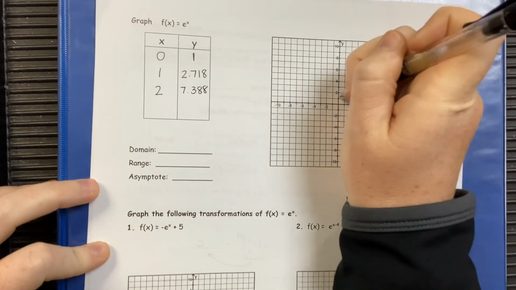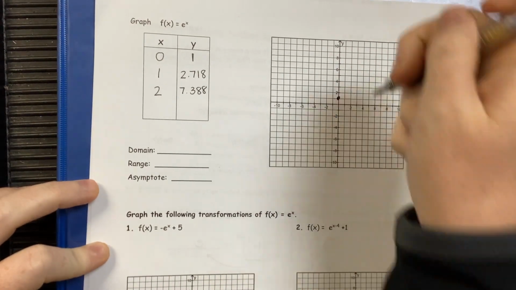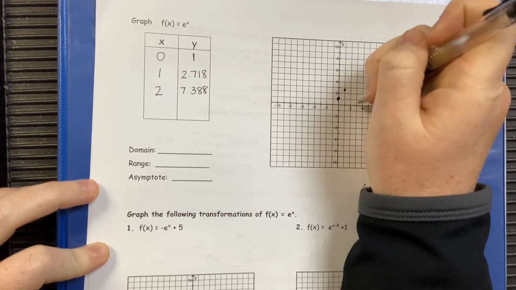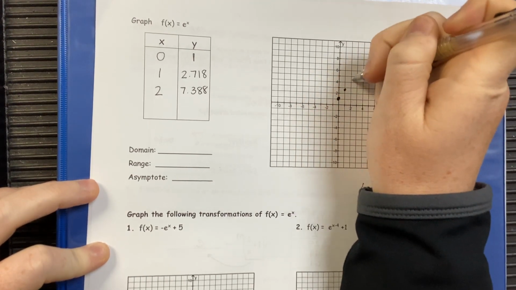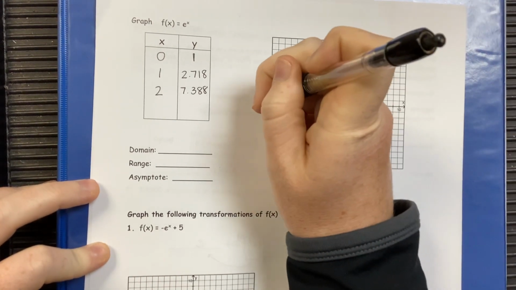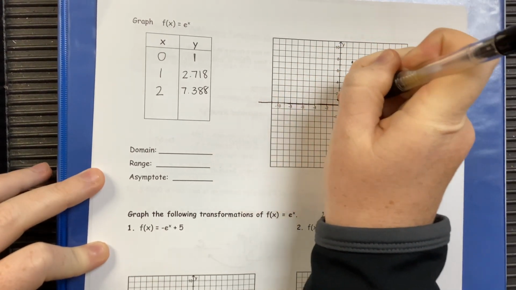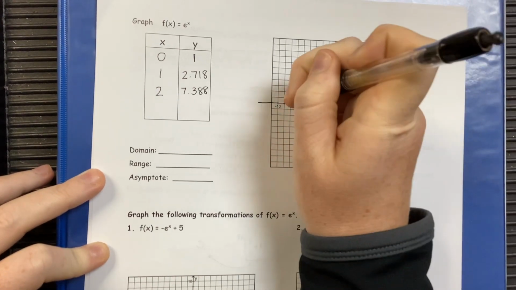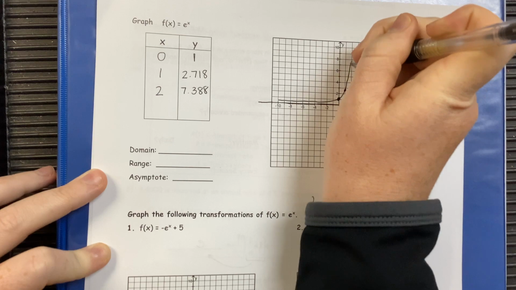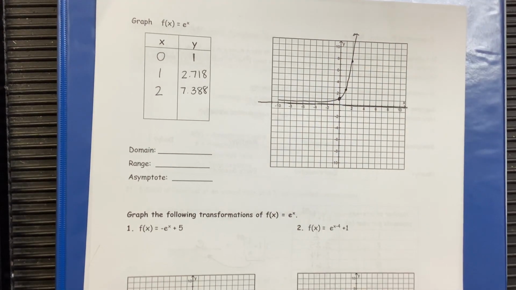So what that looks like on a graph, you have your y-intercept at 1. Then we have 1, 2.7 is about right here. And then we have 2, 7.3 is about right here. Remember, we have that asymptote at 0 because we didn't move up, down, left, or right. So your graph comes like this, and then it shoots up relatively quickly.